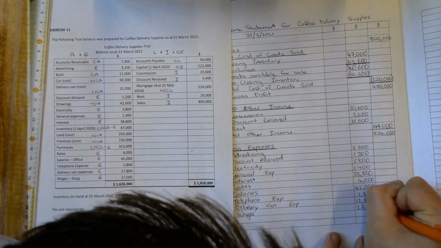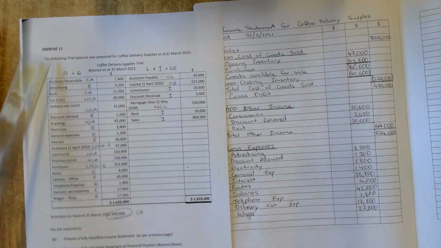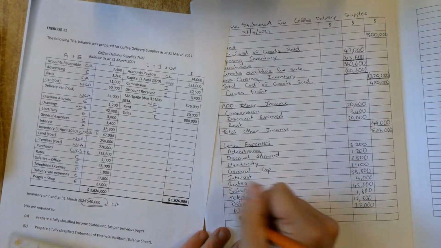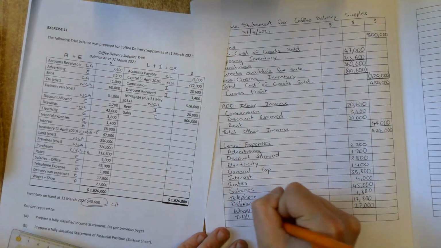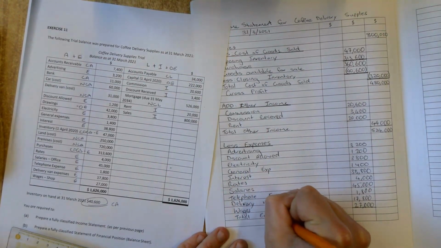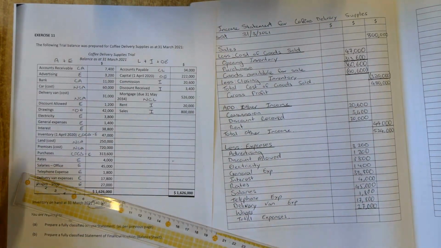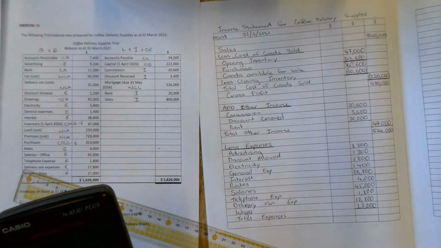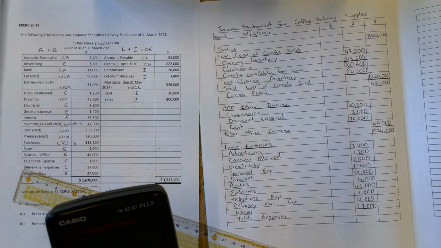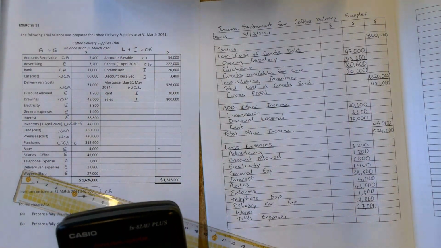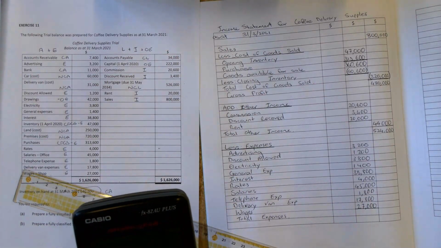and 27,000. Okay, if we add all those together, what will happen is we'll get total expenses and we can add those all together. 3,200 plus 1,200 plus 3,800 plus 1,400 plus 38,800.